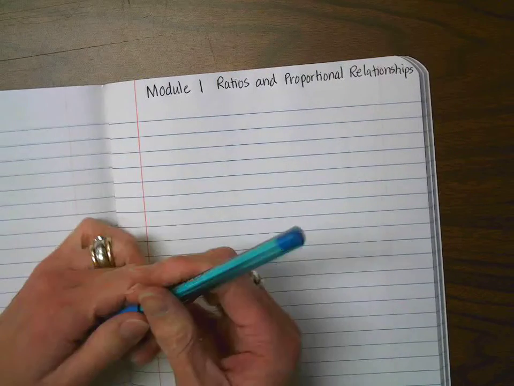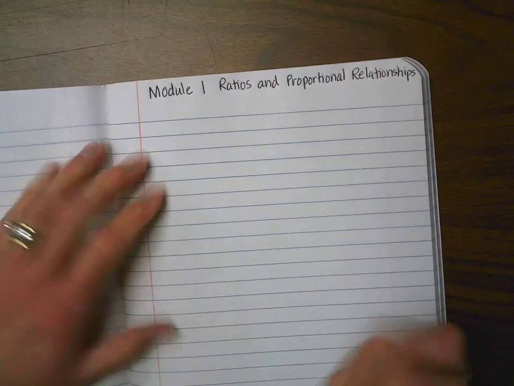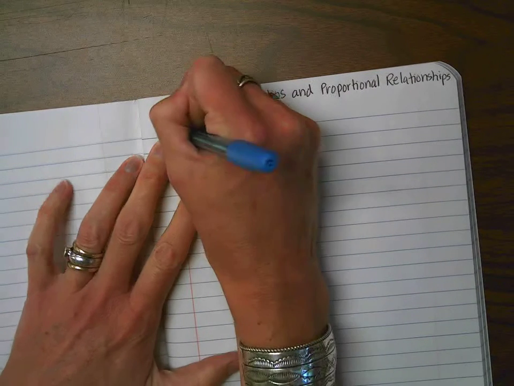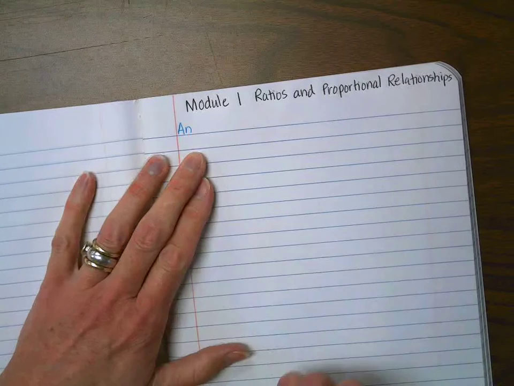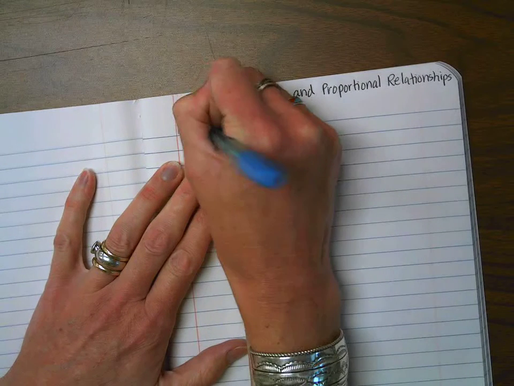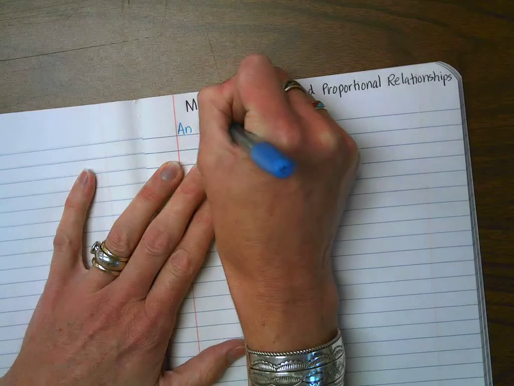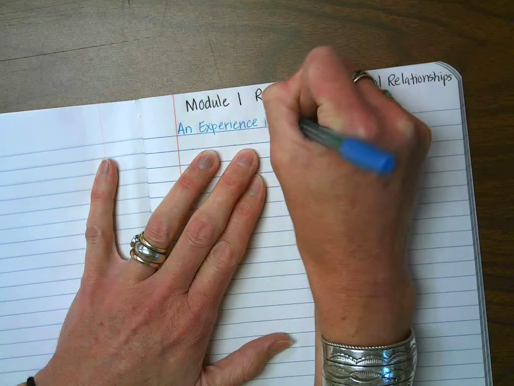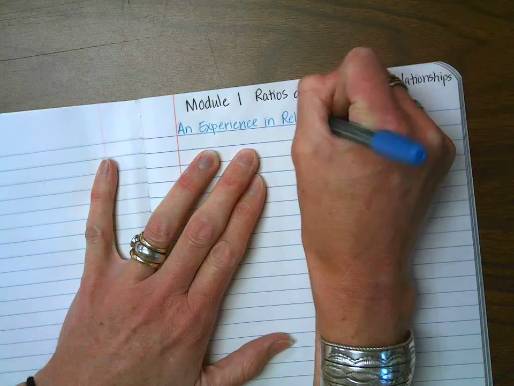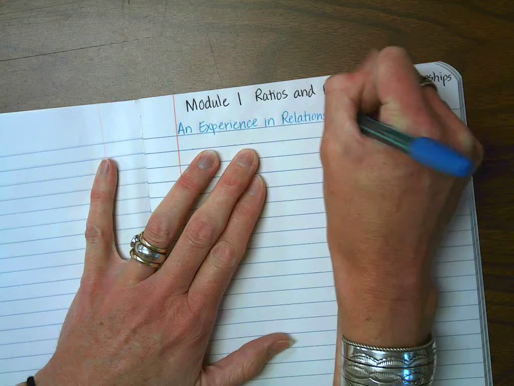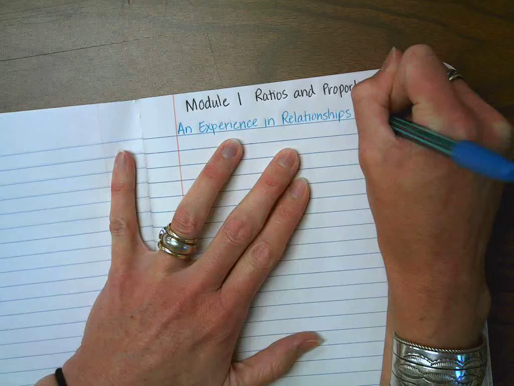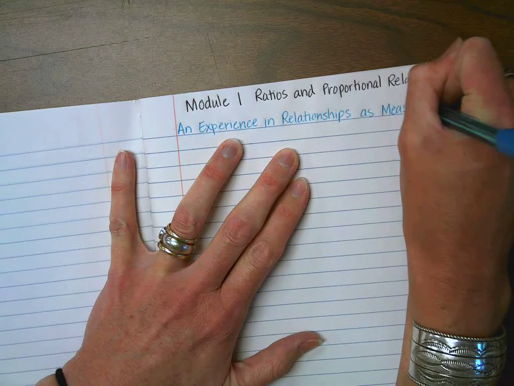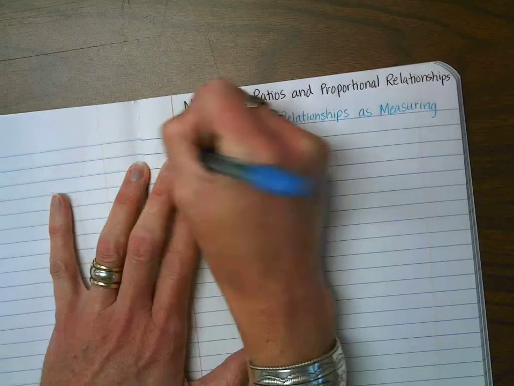And so the name of this title is An Experience in Relationships as Measuring Rate. So I'll write that for you as well so that you can see it. An experience in relationships as measuring rates.